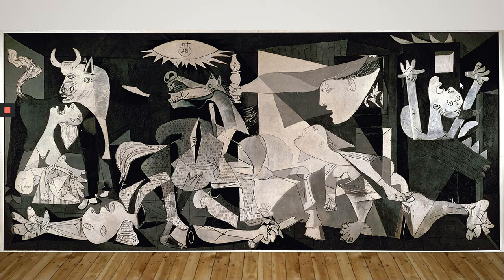The bull and the sun are symbols of peace. It reminds us of what happened, and it is trying to stop it from happening again. It represents a scene, and they are recognizable figures, making it figurative.